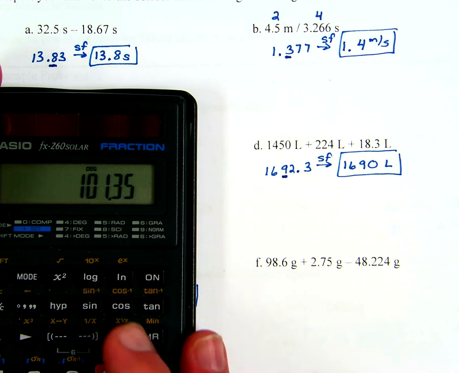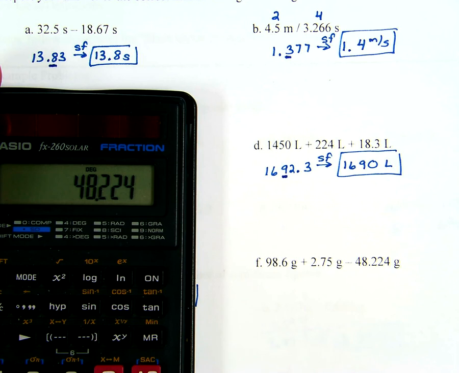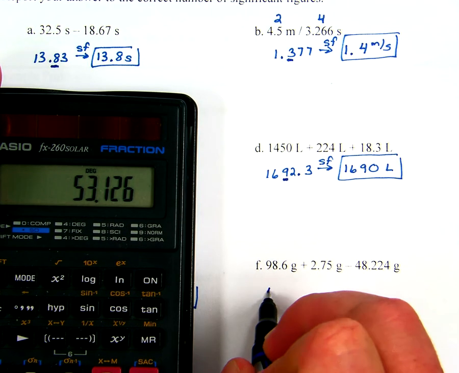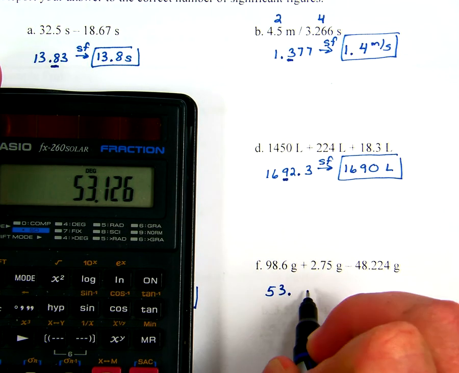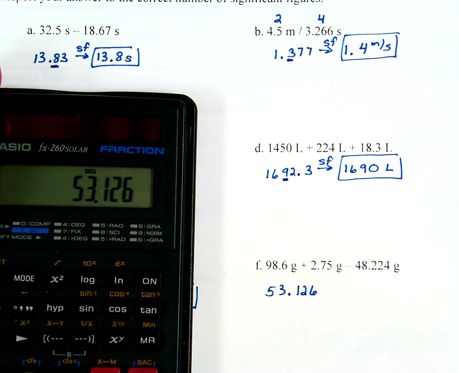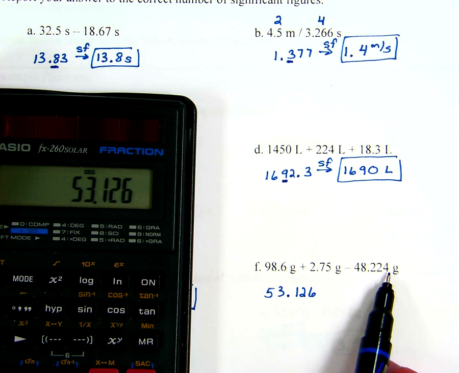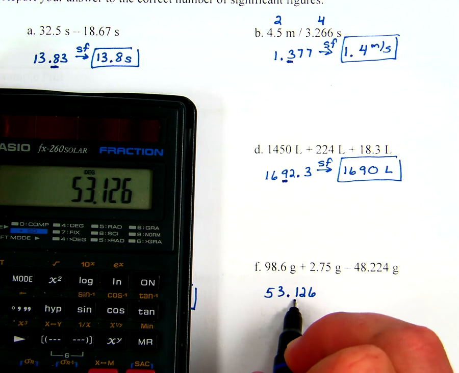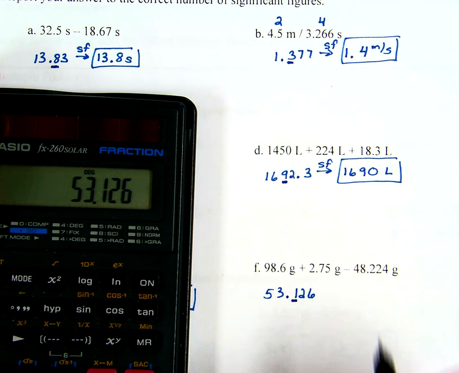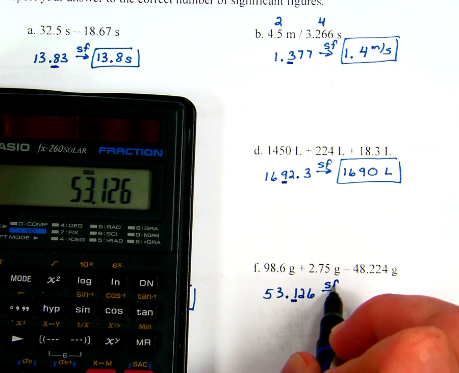Calculator tells you 53.126. Looking at the decimal places, the first measurement goes to the tenths, the next one to the hundredths, the next one to the thousandths. I have to round to the least precise, so round to the tenths. The next digit is less than 5, so I round down. So this is 53.1 grams.